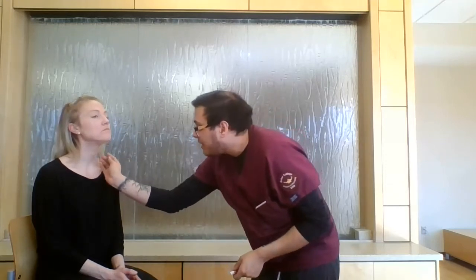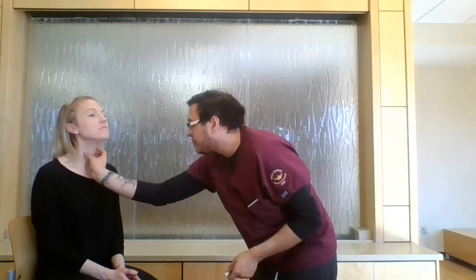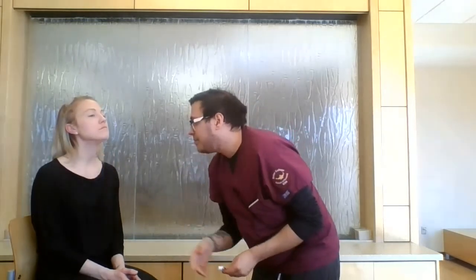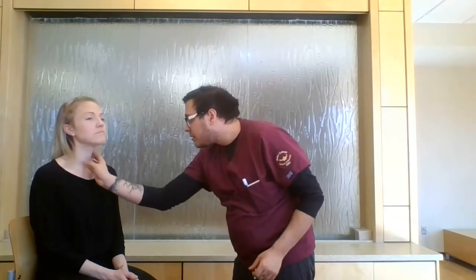Let's see. I'm going to look at the thyroid. Thyroid is midline. It's normal. Thyroid is midline, palpable, but not enlarged.